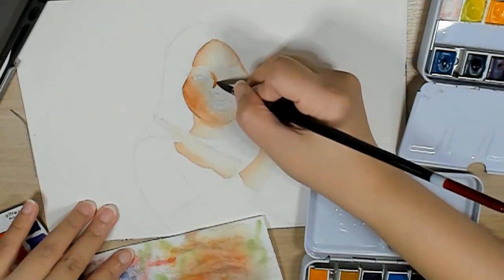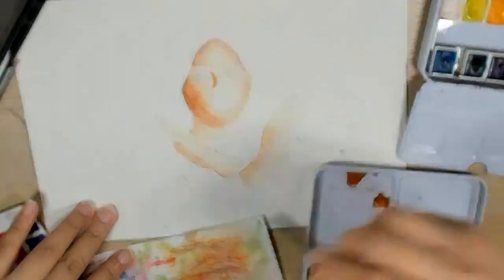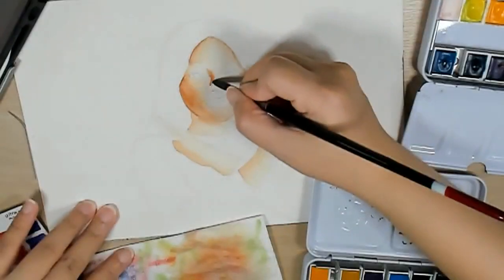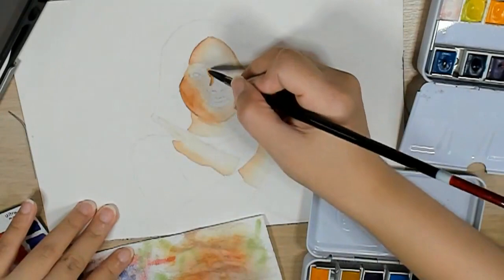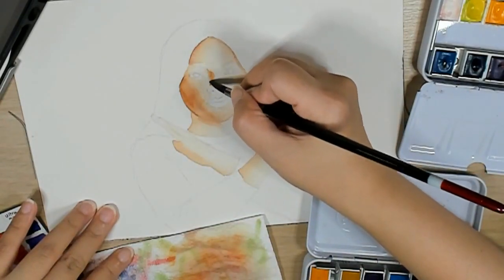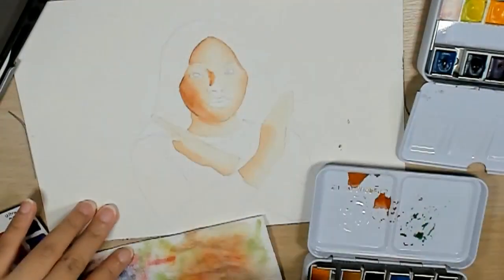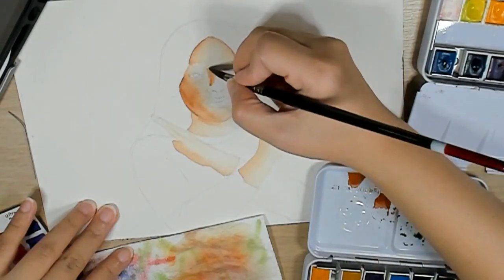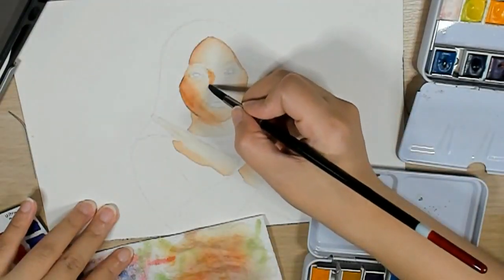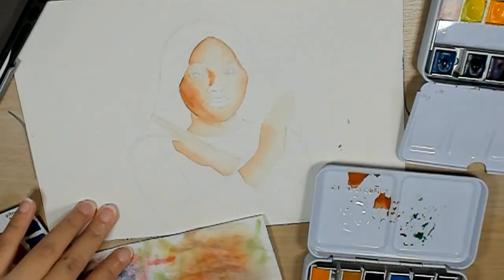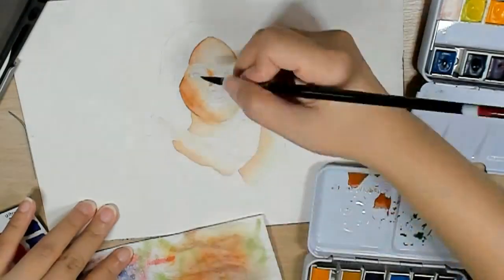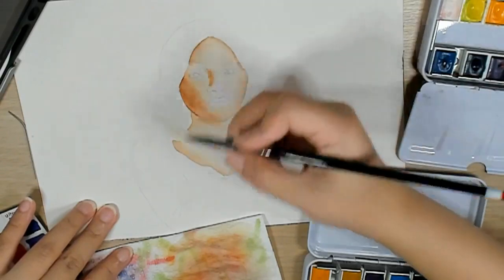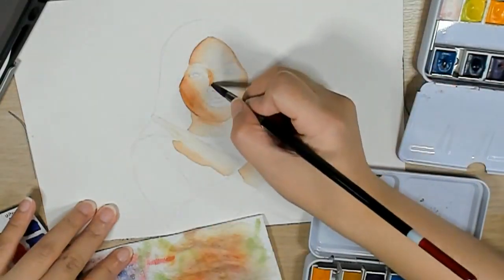So again, that's my trick. I place down the color, and then I rinse my brush and use clean water, not dripping, just my wet brush, to pull the color just to soften how it spreads. And you get to put in your shadows, your highlights, and it gives you a much warmer, much softer feel.